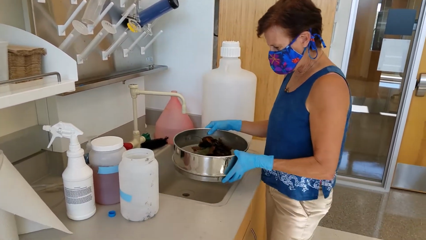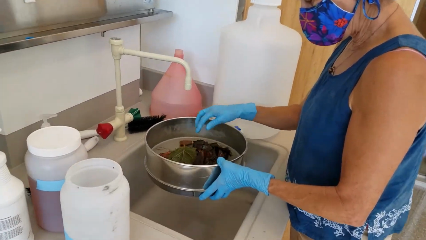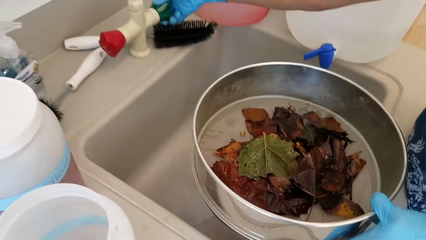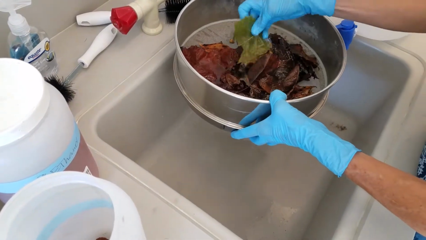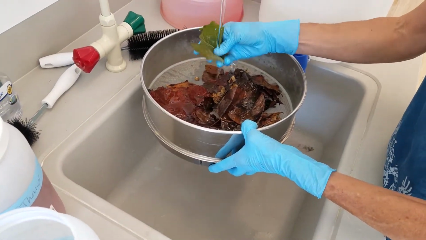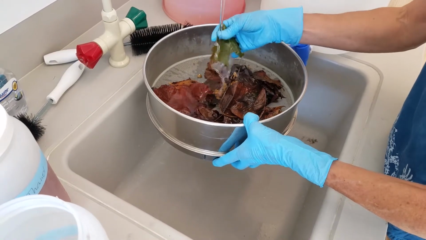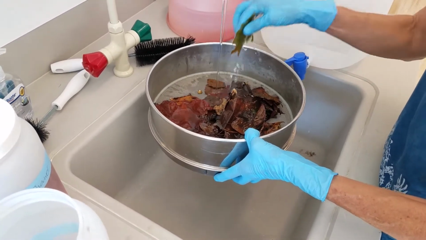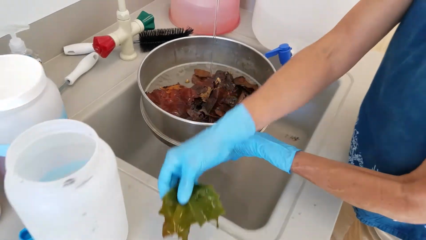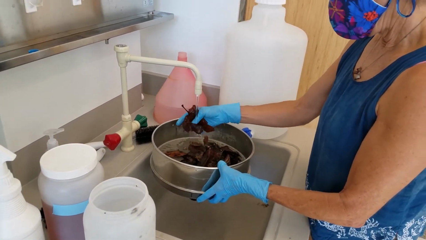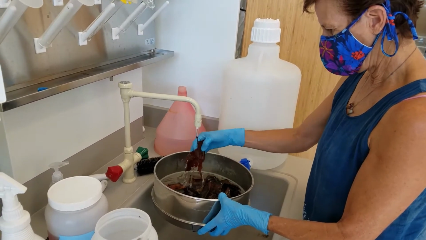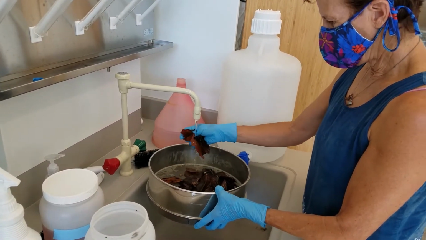And then I'm just going to rinse. Remove some of these big leaves, and hopefully that'll get any critters off of them.